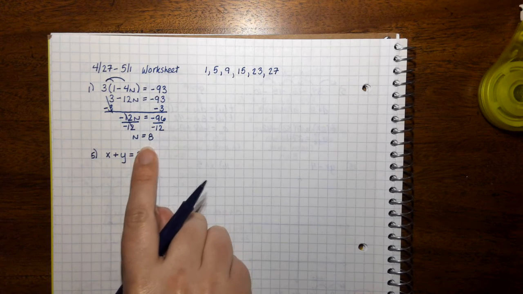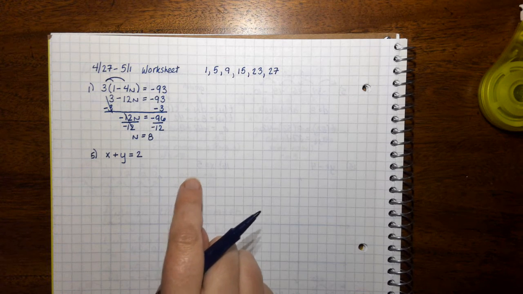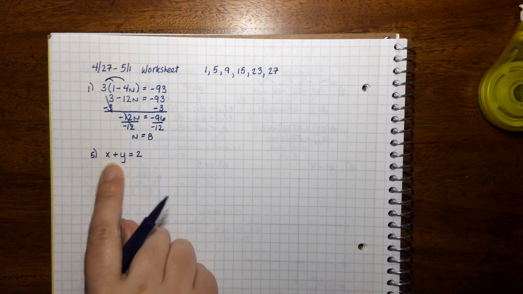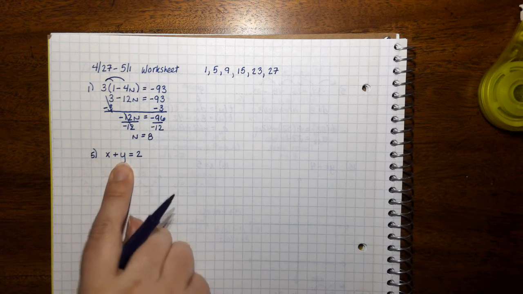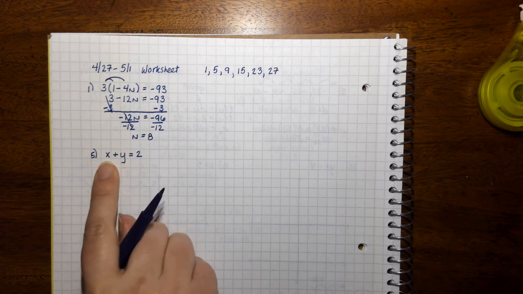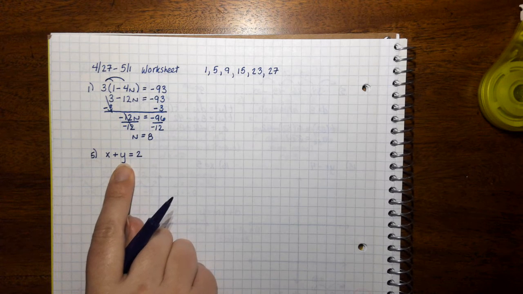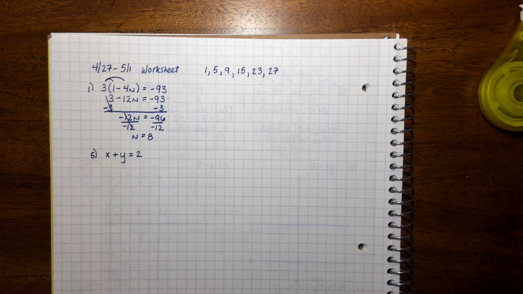You can't get a number like n equals 8. I want you guys to notice that x and y could be 2 and 0, or 1 and 1, or 4 and negative 2. There's an infinite number of possibilities that x and y could be, so we really can't solve it. That's not what the directions are anyway.